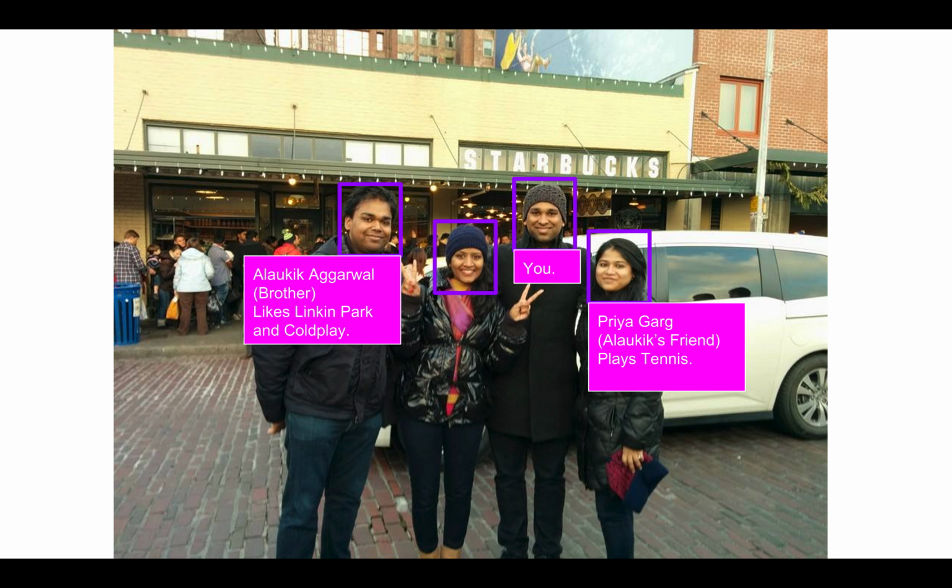So here's a sample of what the app output might look like. You are trying to take a picture, and at the same time, you can see that the person on the left is a Lokik who likes Linkin Park and Coldplay, and the person on the right is a Lokik's friend who likes to play tennis, etc.